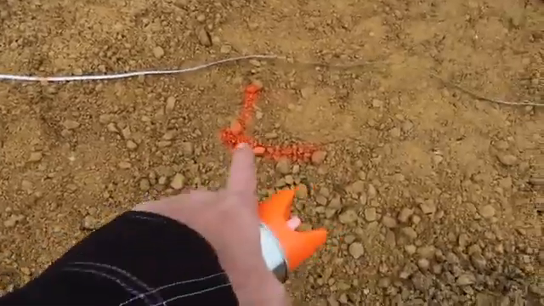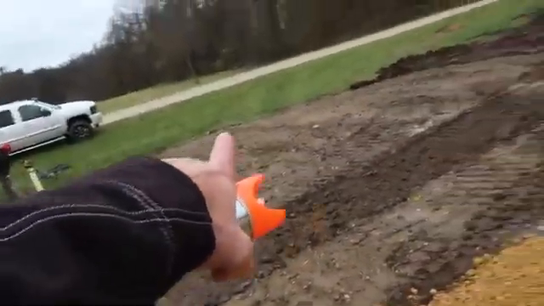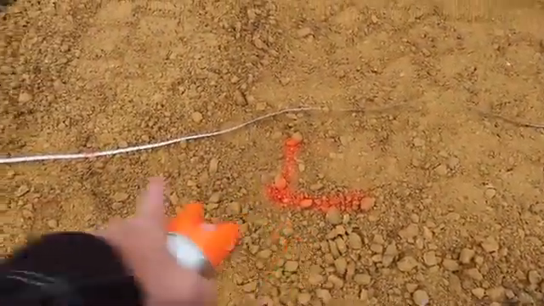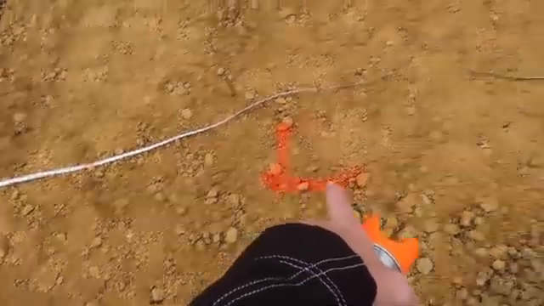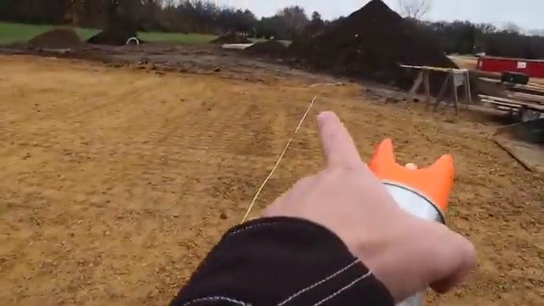All right, so there we go. We used the layout station to get a perfectly square line off the property line. We've pulled our measurements, which were supposed to be 40 feet off of the property line. Customer said give them an extra foot just to be safe. So we've got our 2 corners marked.